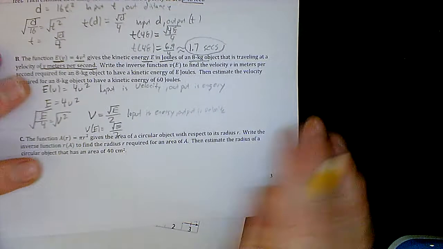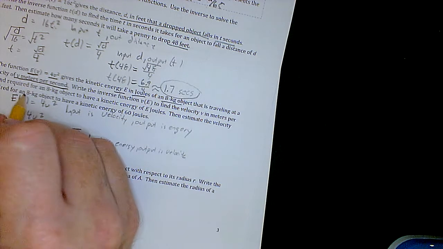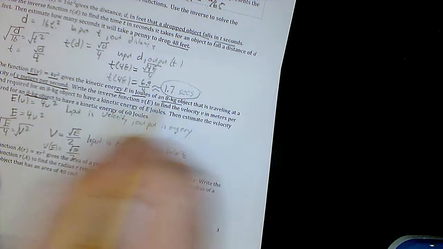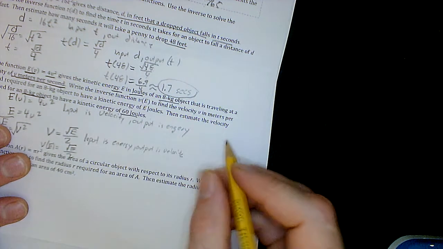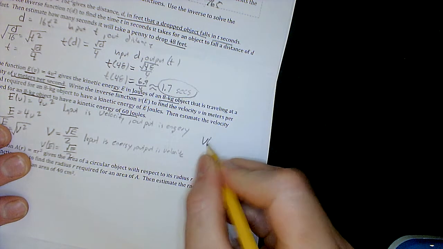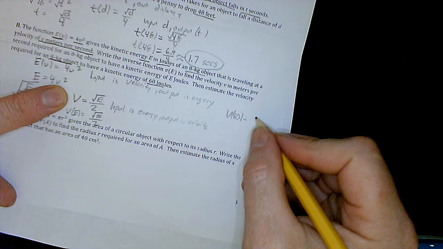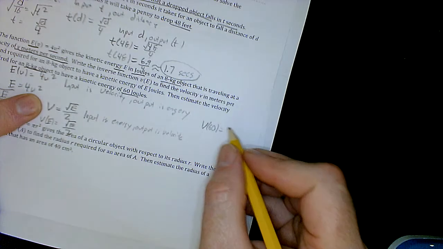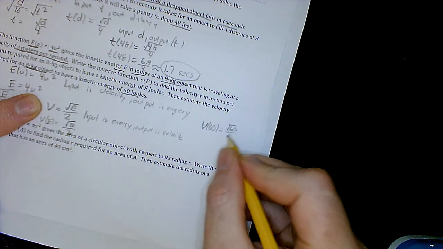So let's do it. Let's come over here. They're going to give us something, so I'm going to move down here to plug it in. Estimate the velocity required for an 8 kilogram object. That means we're using the same thing. There's no trick there. To have a kinetic energy of 60 joules. Let's do it. I'm going to say V of 60. What's the velocity when I input 60 into this equation right here? Which is going to get me the square root of 60 over 4.